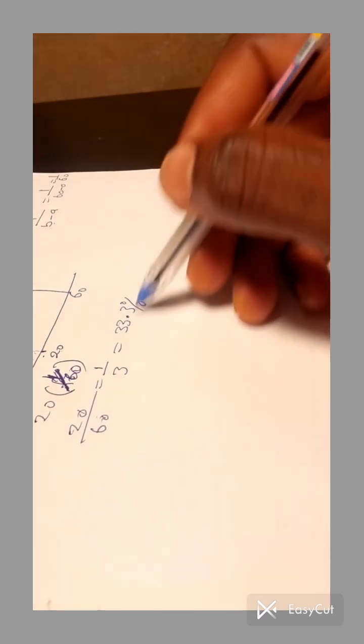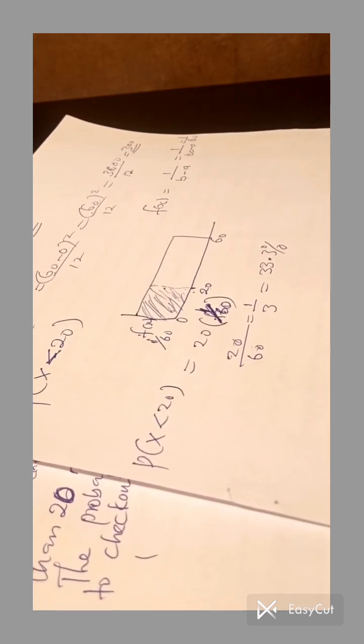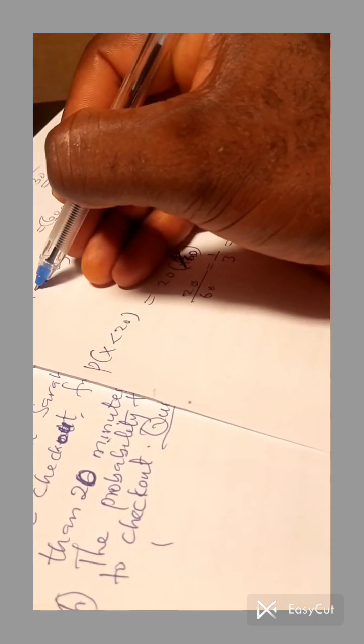This particular one is the probability that Sarah will take less than 20 minutes to check out. So we have seen that the probability is 33.3%. Let's not make the whole thing confusing here. Let's go to the next question.